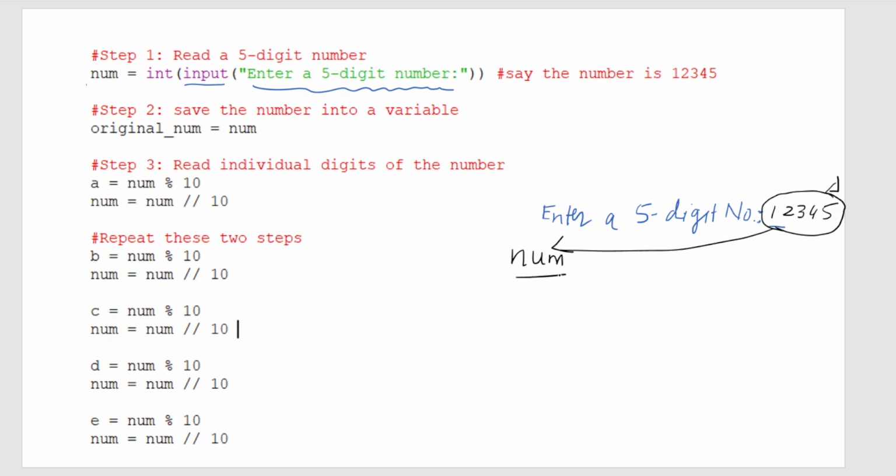But the thing is, input by default returns a value of data type string. So if I assign the value I read through input to a variable called num, the data type will be string.